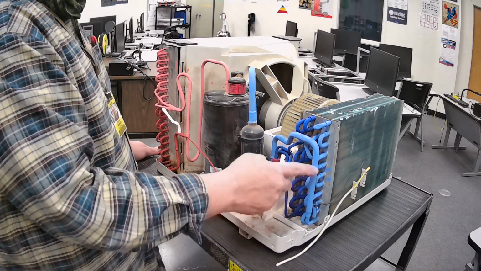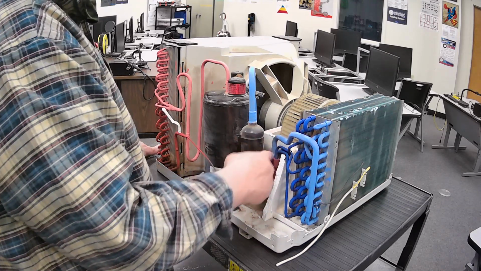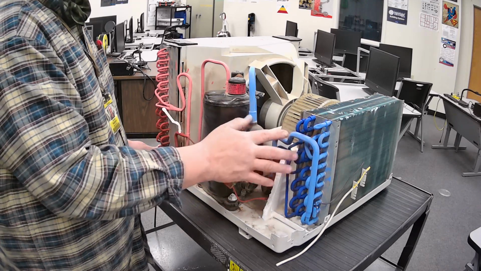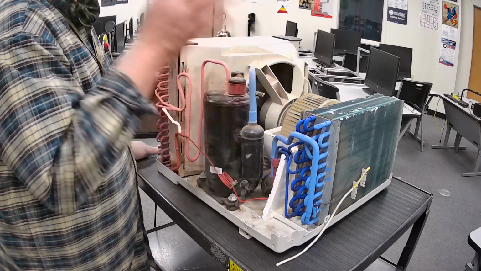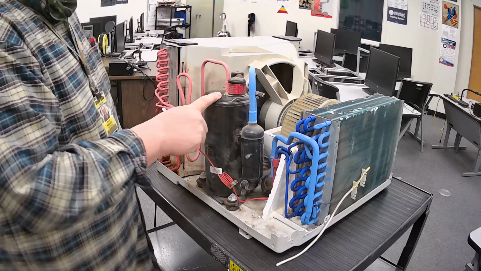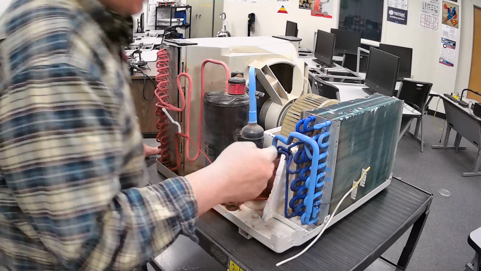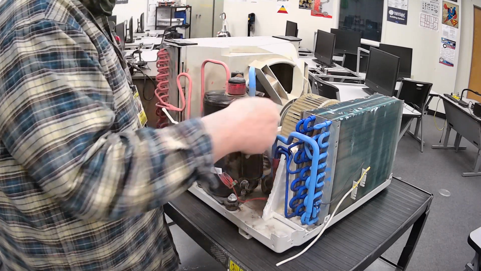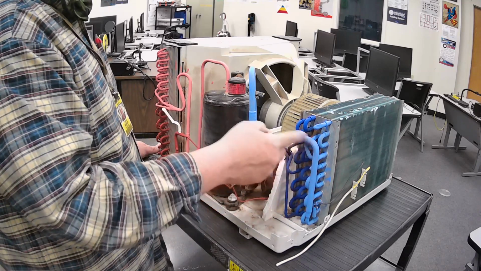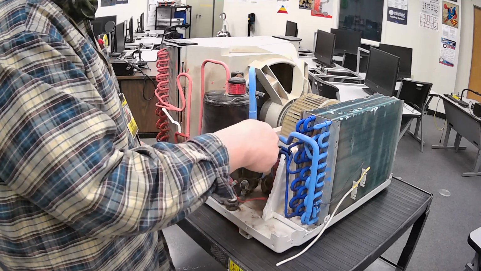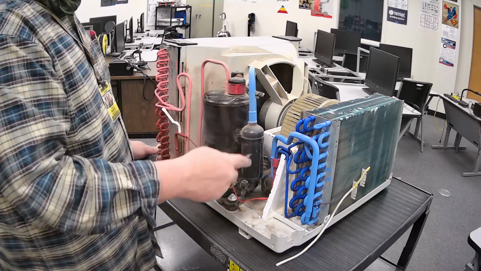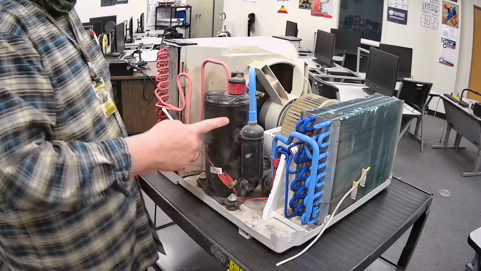All right? Remember, we don't want liquid going into the compressor. That's why we have to make sure we have nothing but vapor going into the compressor. Matter of fact, this is probably one of the reasons why they put a little dip right there, to catch the liquid if for some reason it gets by and prevent it from coming back into here. All right? As the vapor comes in, it goes to the compressor.